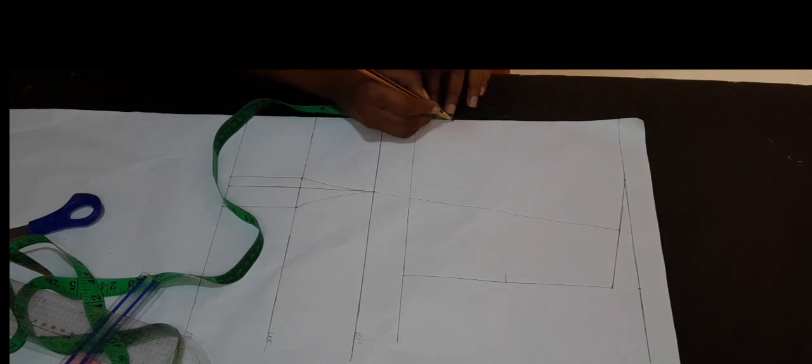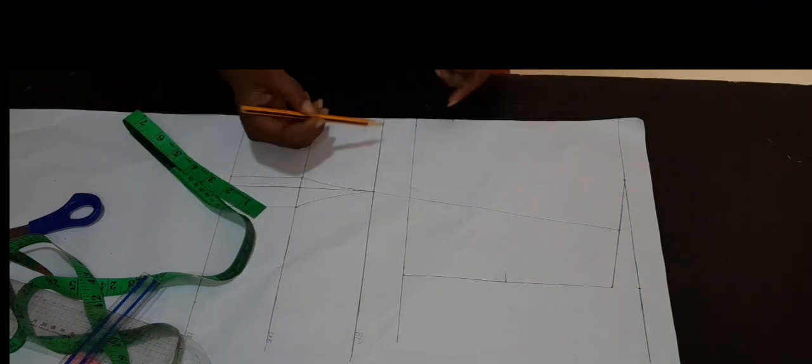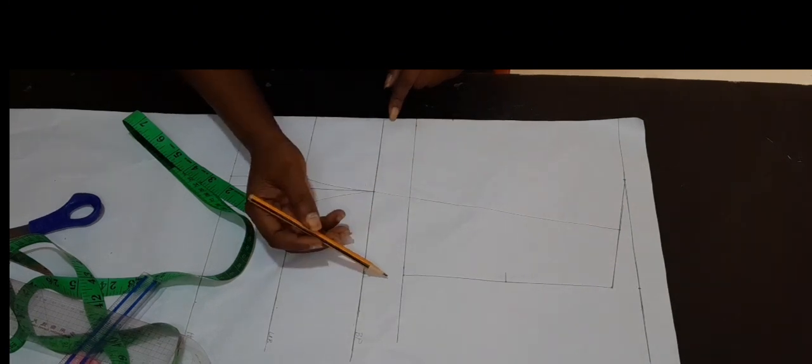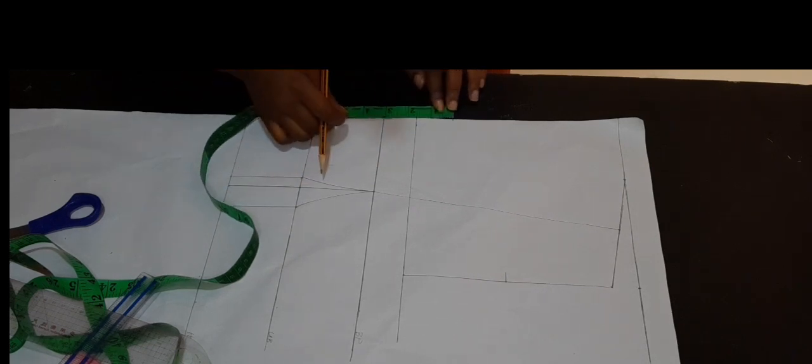If you don't want it to be so deep, take the difference between your bust and your under bust and go up by that from your bust point. For me, I had 3, but if you don't want your bust to be revealing, you can go up by 1. As you can see, I'm measuring it.